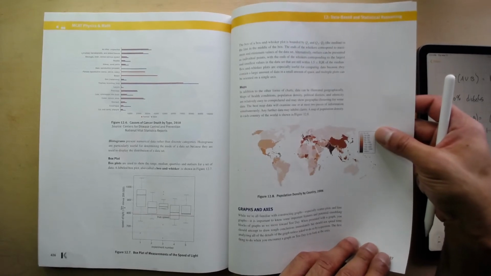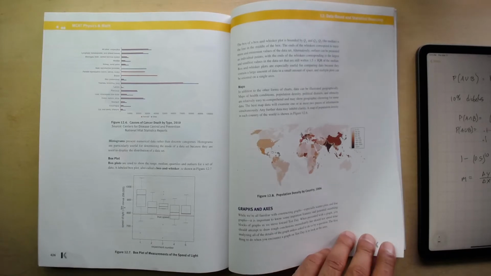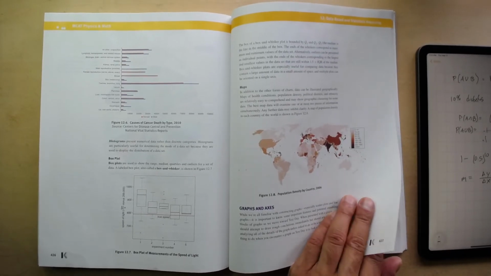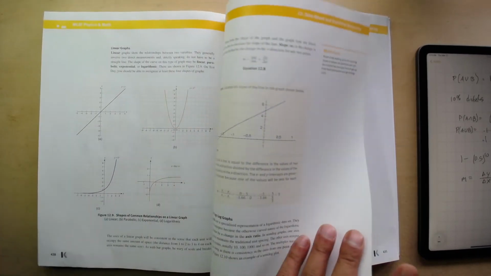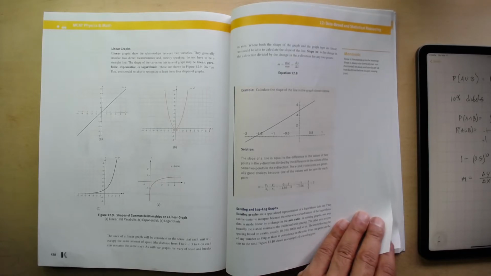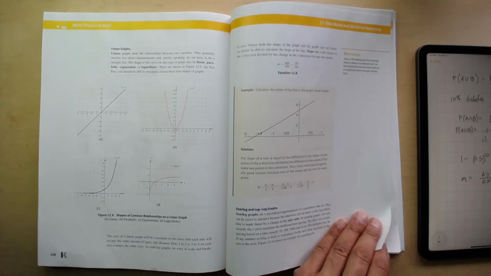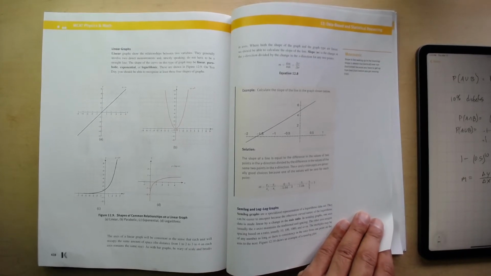Map. Pros, shows data geographically. Con, you can't have many data points. 1 or 2 is the max. Graph. Graphs are great for the relationship of 2 variables. You can calculate slopes and whatnot.